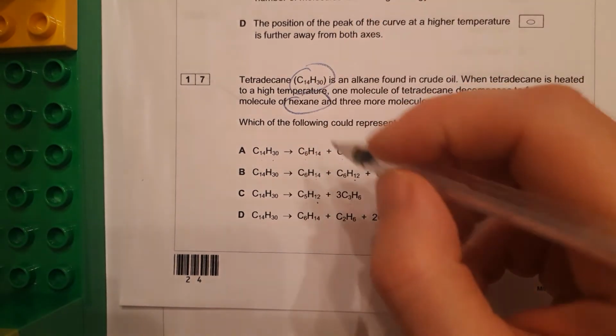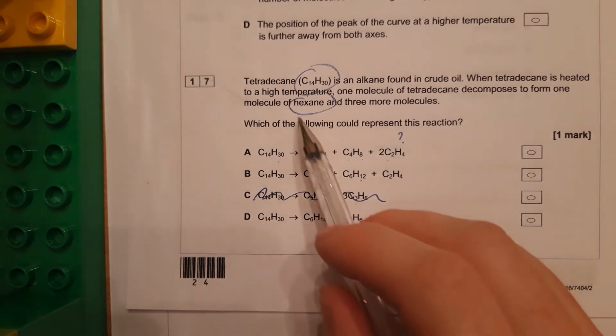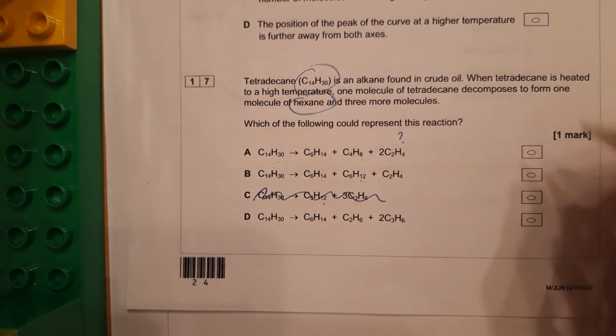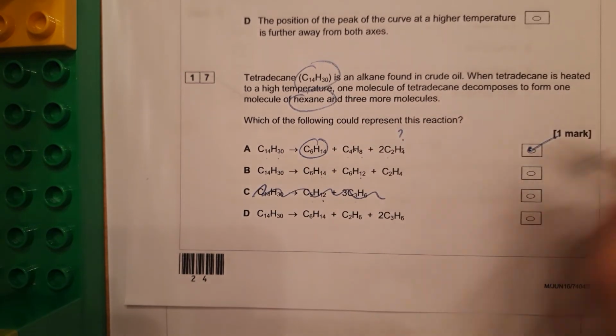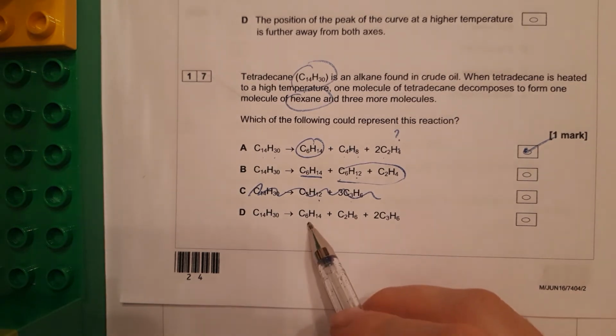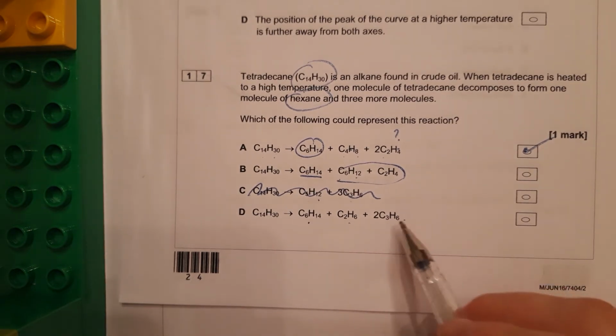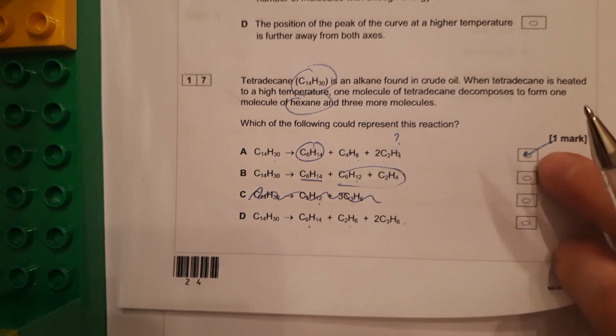1 molecule of hexane. Right, so it's not you. Oh, I'm so silly. 1 molecule of hexane and 3 other molecules. Right, it's that one. Yeah, it's you. This is 1 molecule of hexane and 2 other molecules. This is 1 molecule of hexane and 3 other molecules, but I bet it doesn't add up to 30 hydrogens. I'm sorry I mucked that one up, or I nearly mucked that one up.